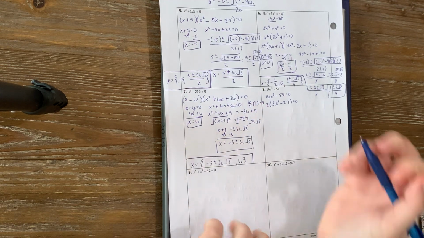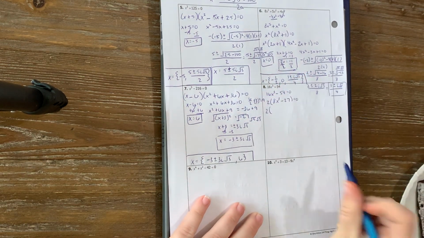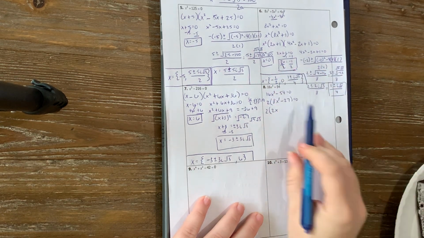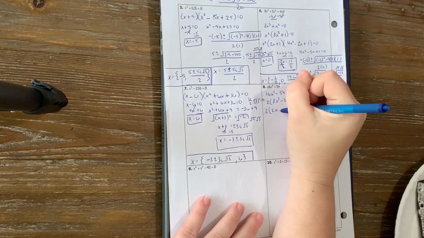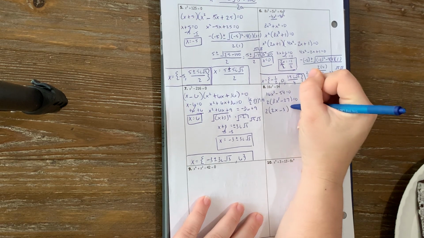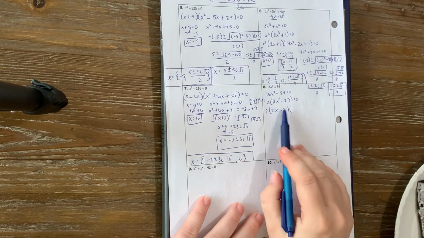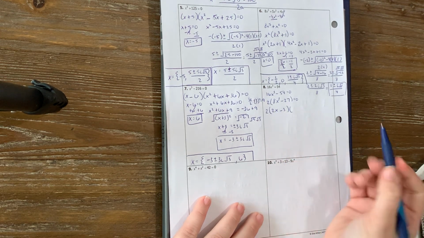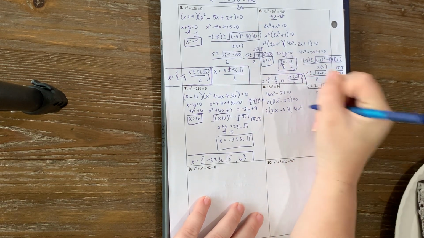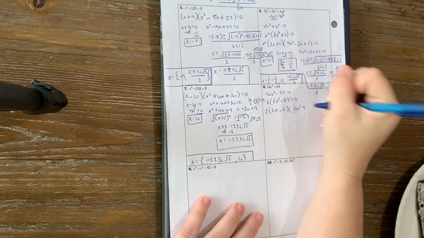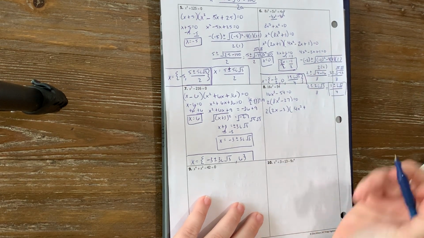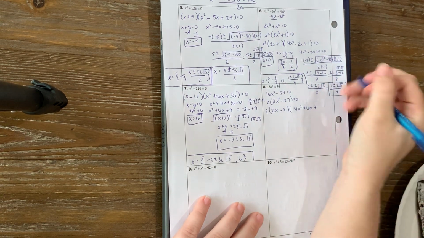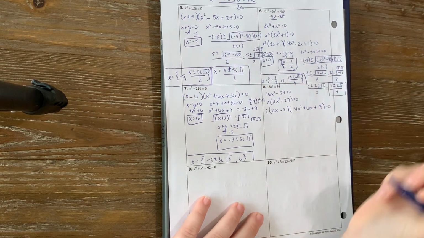So that 2, we just keep pulling down. The cube root of 8x cubed is 2x. The cube root of 27 is 3. To finish the difference of cubes, you have to square the first part. So 2x squared is 4x squared. This is always addition. 2x times 3 is 6x. This is always addition. 3 squared is 9.